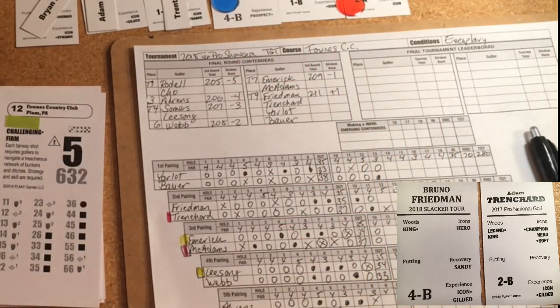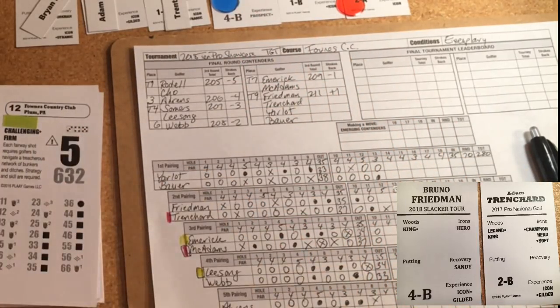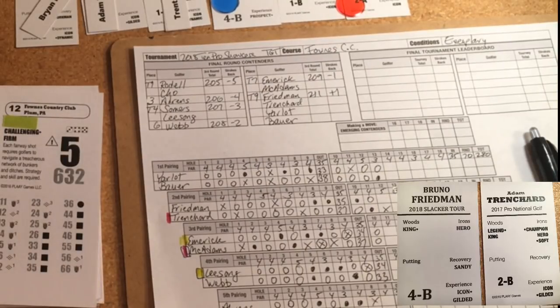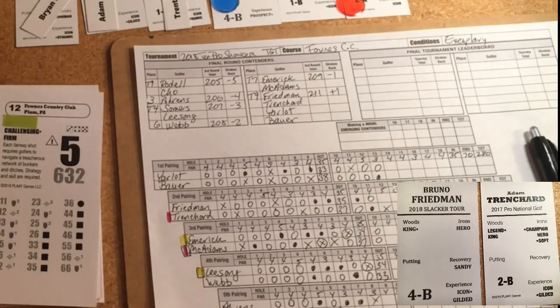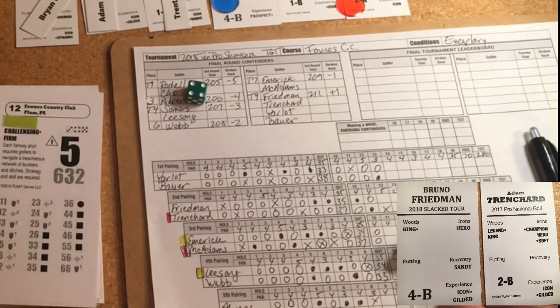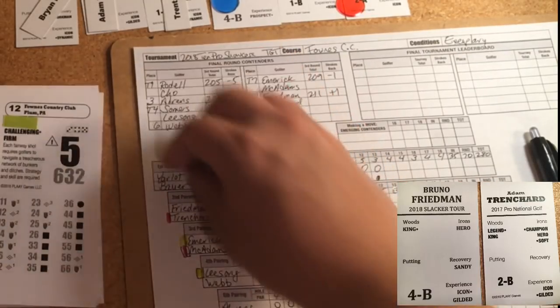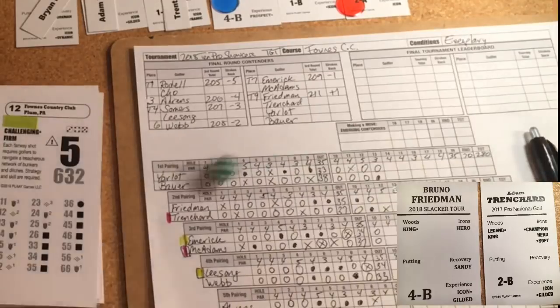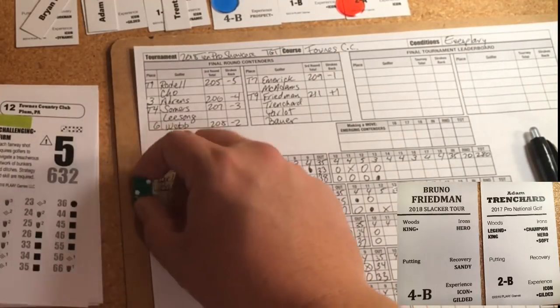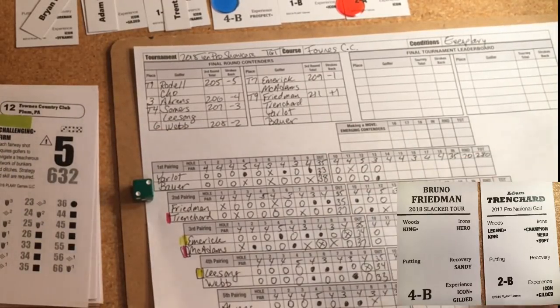Actually, we'll make that double difficult because of the exclamation point. So he will try to make it. Needs a 1 and a decider die. He gets a 4, no decider die. So that leaves him a moderate par because of exemplary. And we will say that he made that with a 2.